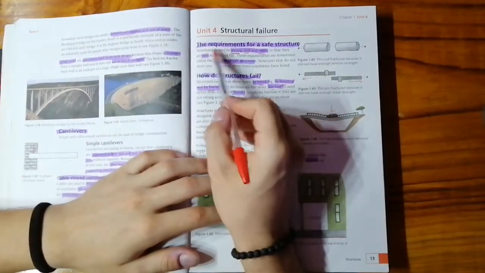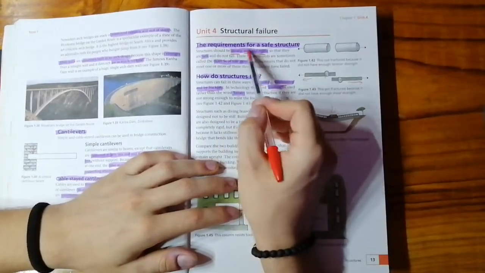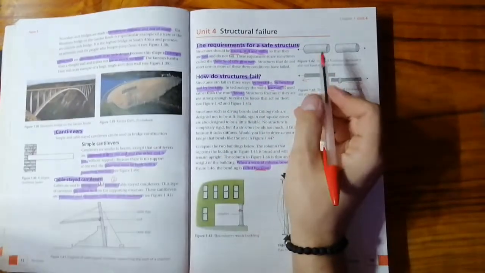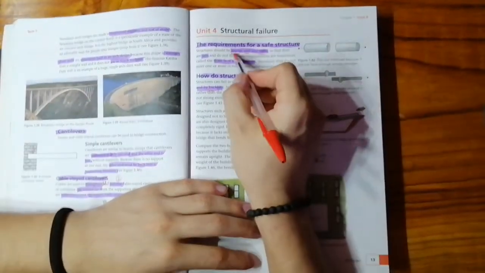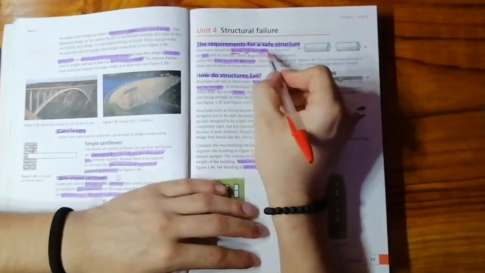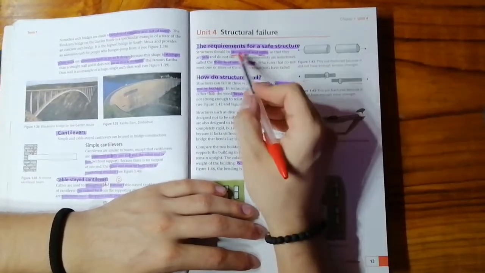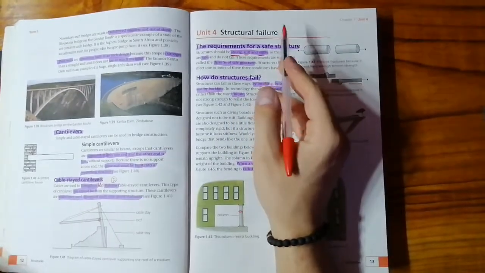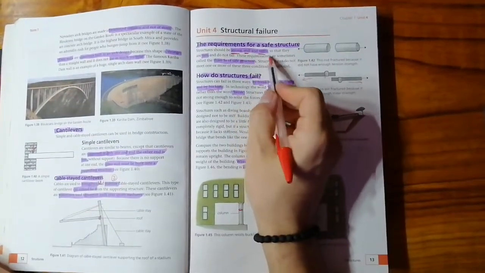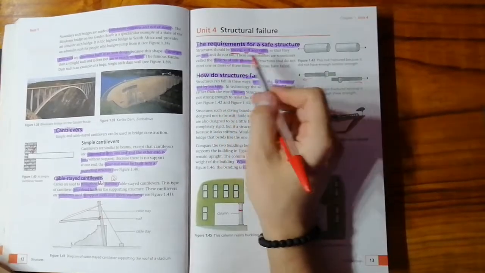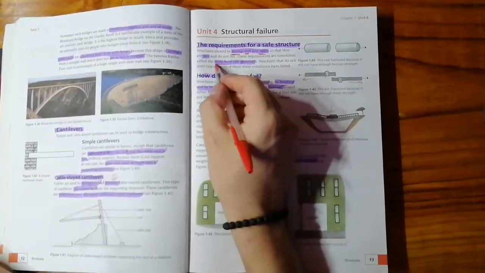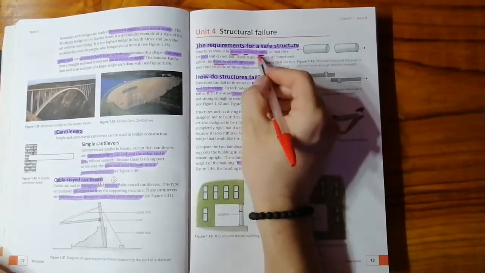First sentence: the structures should be strong, stiff and stable so that they are safe and do not fail. Right over here you'll see that there are 3 requirements for a structure to be safe, and those are the 3 S's: strong, stiff and stable. The next sentence says these requirements are sometimes called the 3 S's, like I just said. You must please know this, and you must know each one of them.